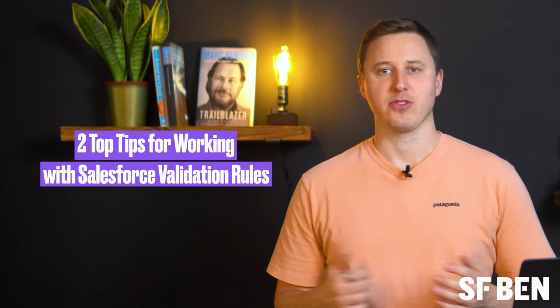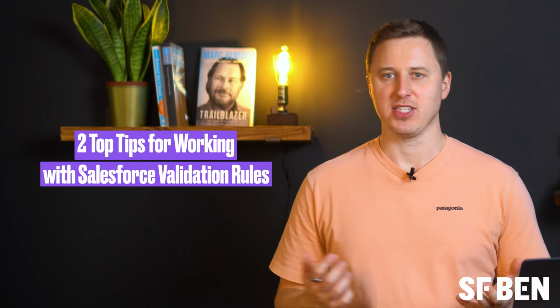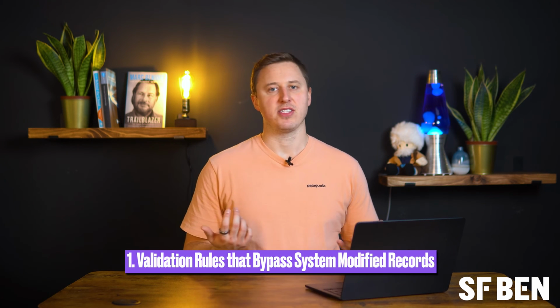Like most things on the Salesforce platform, there are some best practices we can follow. Here are a couple of top tips for you to keep in mind when working with validation rules in Salesforce. Validation rules that bypass system-modified records. Ideally, admins should prepare, design, automate, and integrate systems respecting validation rules. However, having a way to toggle which users should bypass validation rules is very useful.